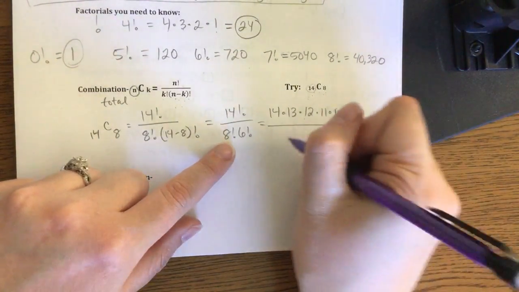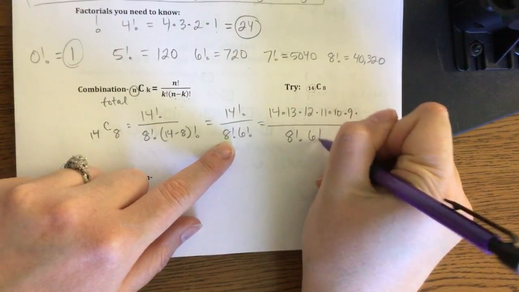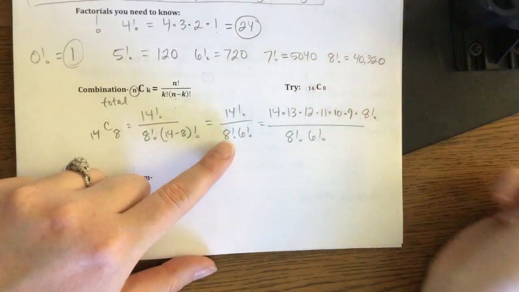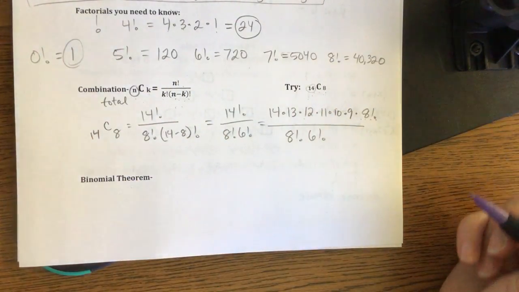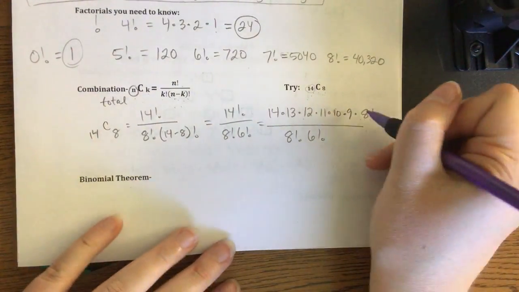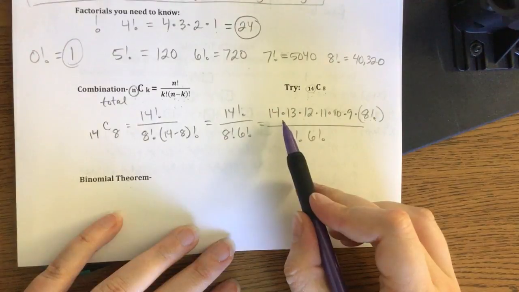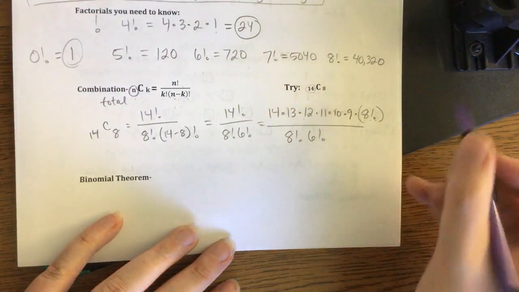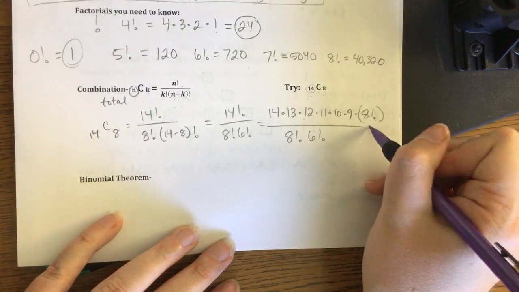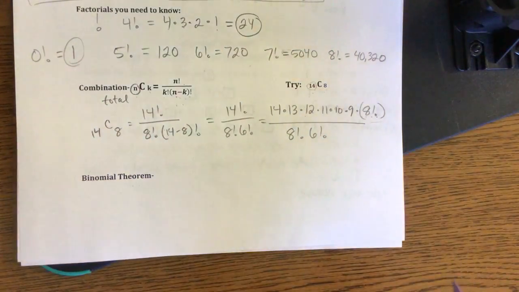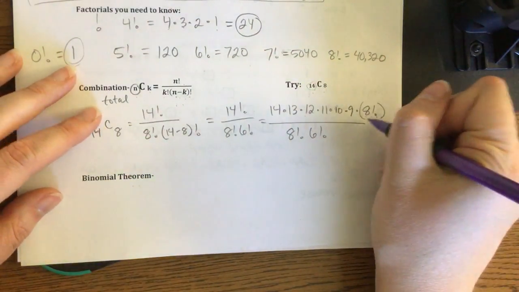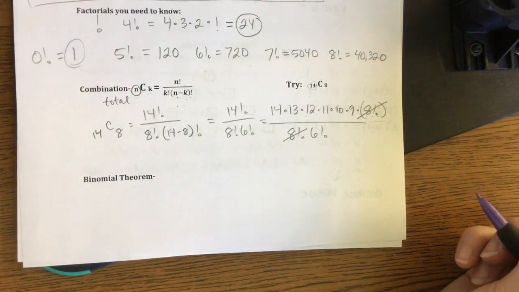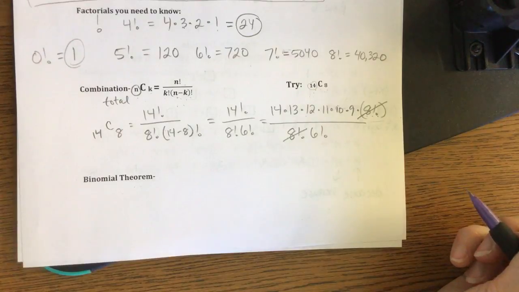Well, if I'm being smart, then instead of going all the way down to 1, couldn't I rewrite that section as 8 factorial? Because I'm starting with 14 to go all the way down to 1. So instead of writing all those numbers, I could just write it as 8 factorial, because that would still go down to 1. So 8 factorial would cancel out with 8 factorial, and it just makes the algebra a little bit easier.